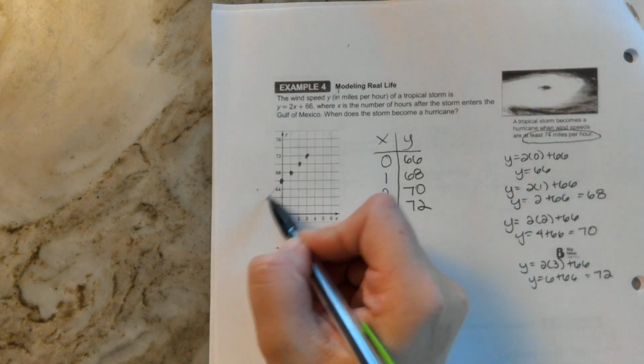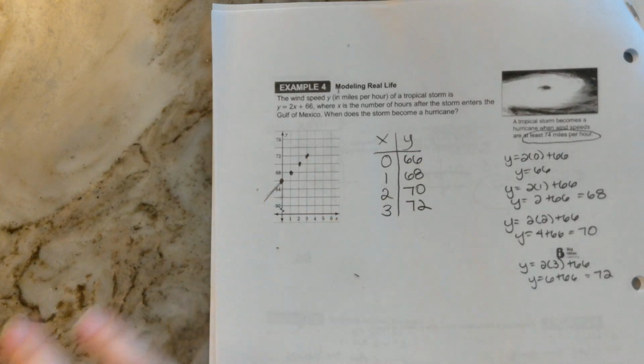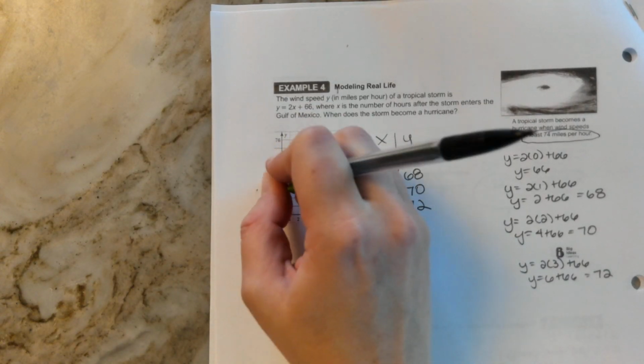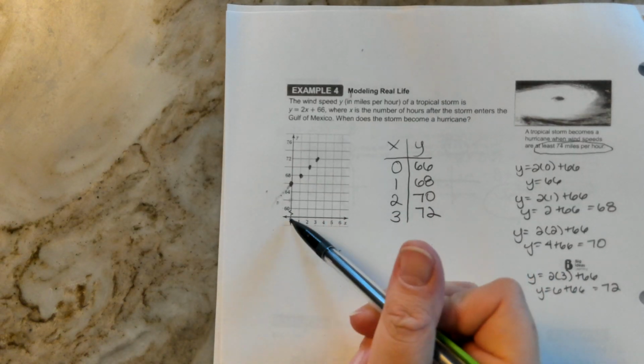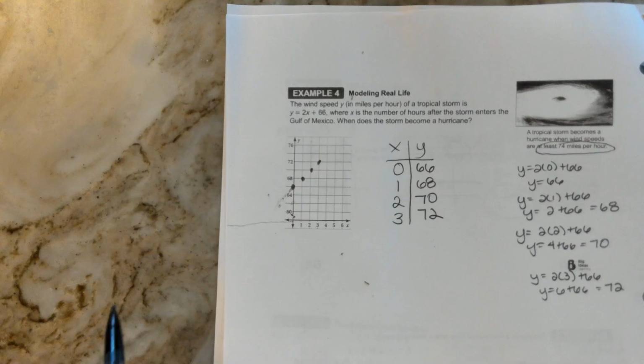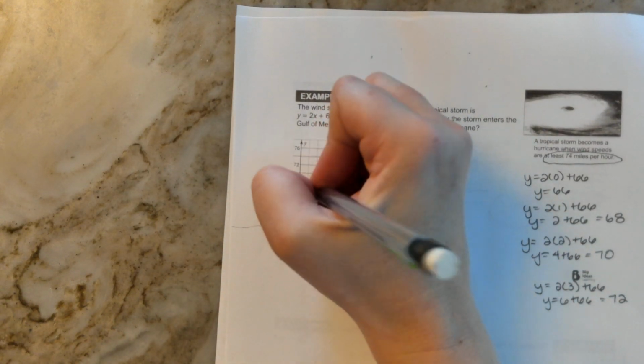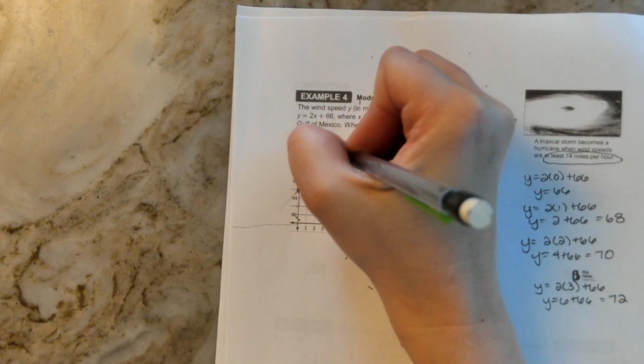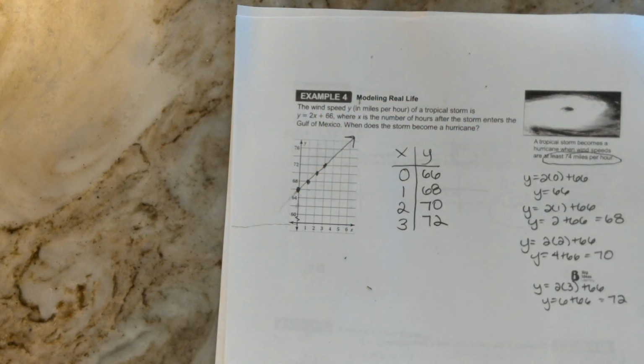I'm not going to have any line or arrow going this way because that would be saying that my time is negative, right? That would be going on my x values over here into the negatives, and that doesn't make sense. So when I draw a line, I'm going to have it continue going that way only, right? Because more time can pass. We don't know how long the storm is going to be in the Gulf of Mexico. It could be several hours.